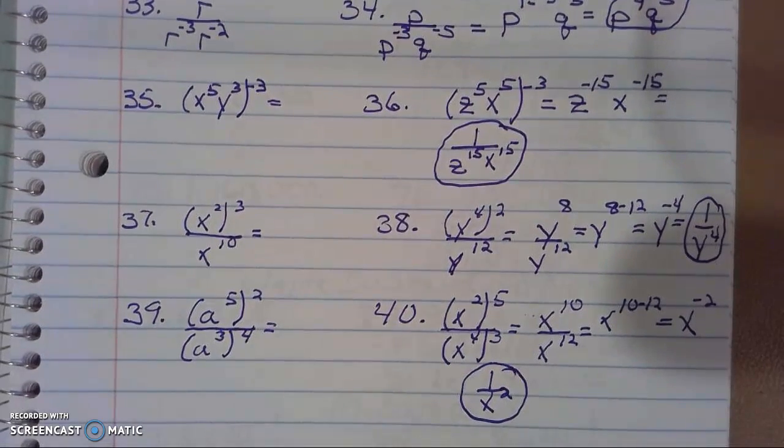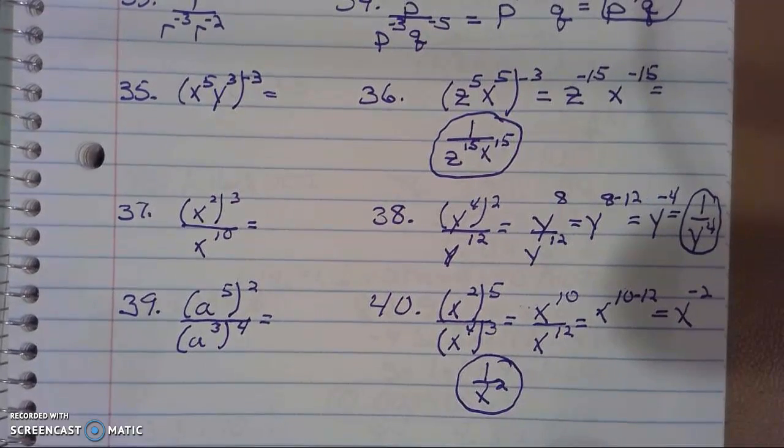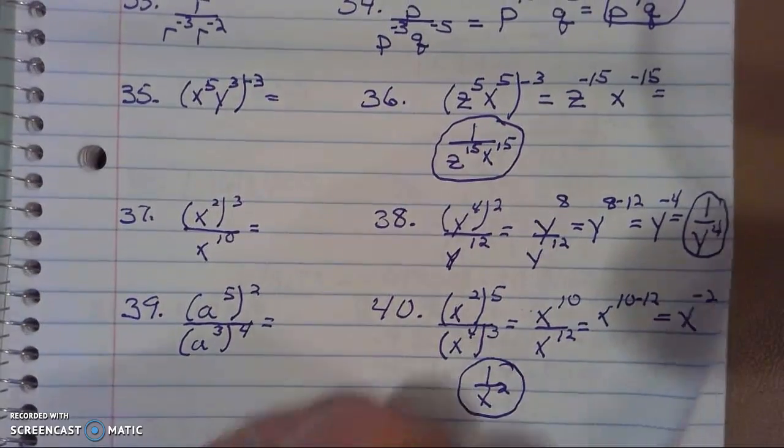38, I get rid of the parentheses first. Y to the 4th, quantity squared is y to the 8th. Then I'm dividing, so I subtract. Y to the 8 minus 12 is y to the negative 4th. Then I move that to the denominator to get rid of the negative exponent. 40, I get rid of the parentheses, x to the 10th over x to the 12th. Then I subtract exponents. 10 minus 12 is negative 2. That's a negative exponent, so I move it to the denominator. 1 over x squared.